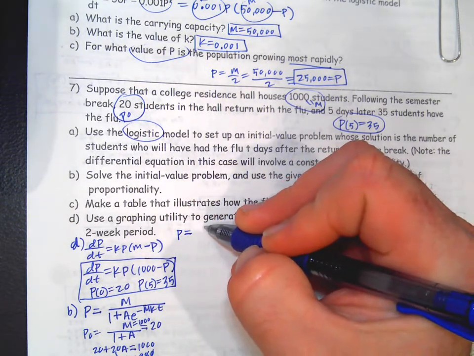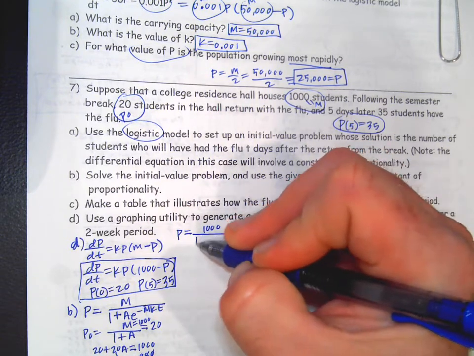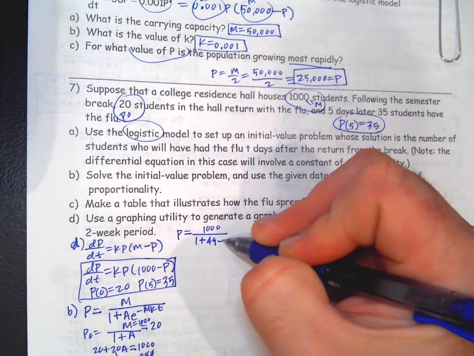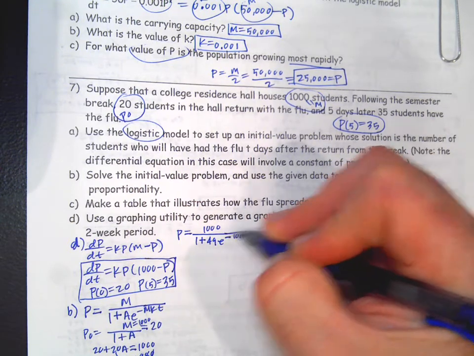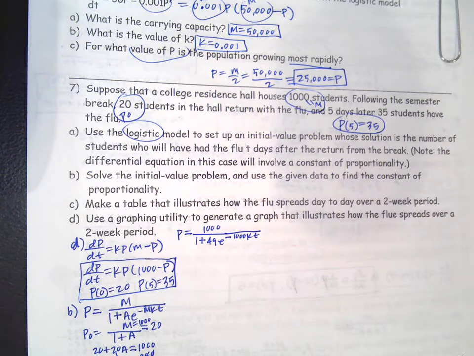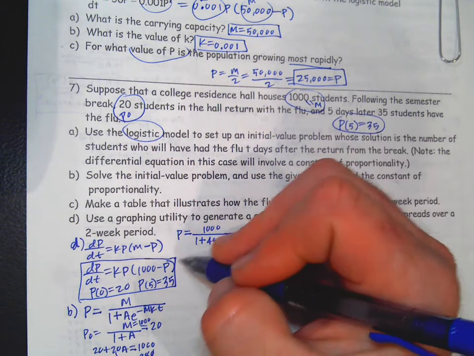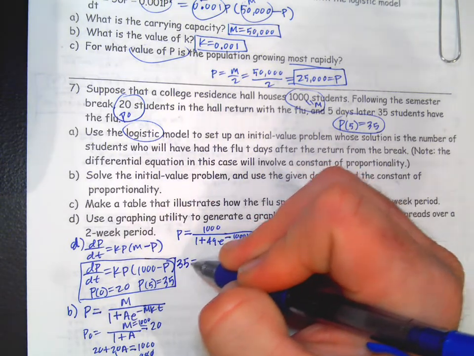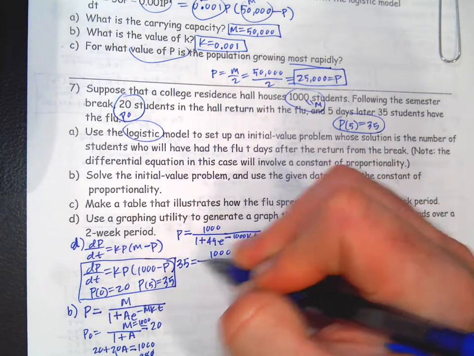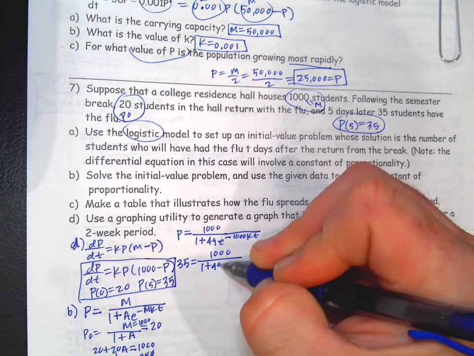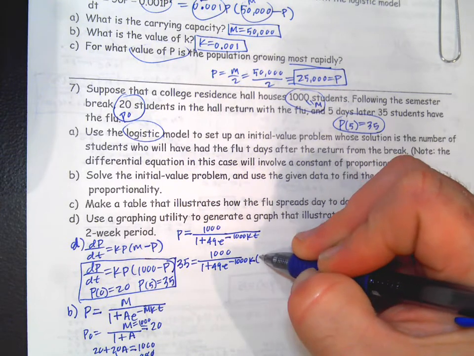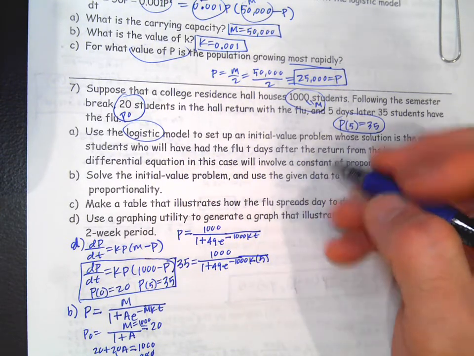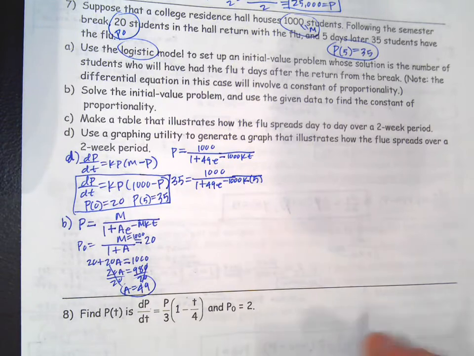And now with that, we can plug that in. We have 1,000 over 1 plus 49 e to the negative M, which is 1,000, kt. So we just need any other point other than time 0 to plug in to find that. So we have this other point, 35 when the time is 5. We're going to solve this for k.